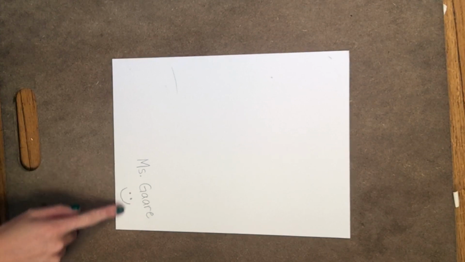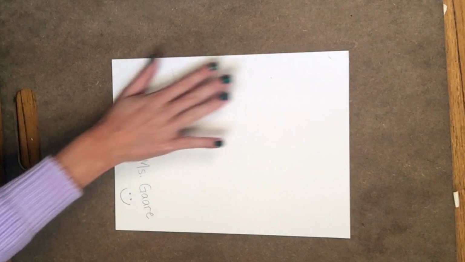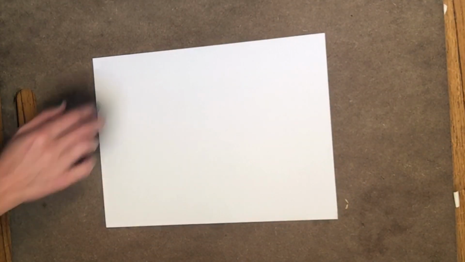So to begin, my amazing artists, we are going to first write our name. That's all we're going to do on the back side, and we're going to leave the rest blank. Then we're going to flip the paper over so that there's nothing on the paper, and we're going to start.